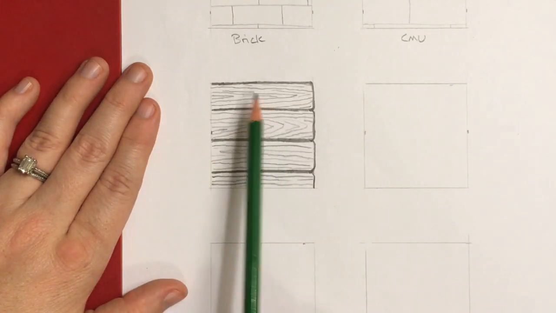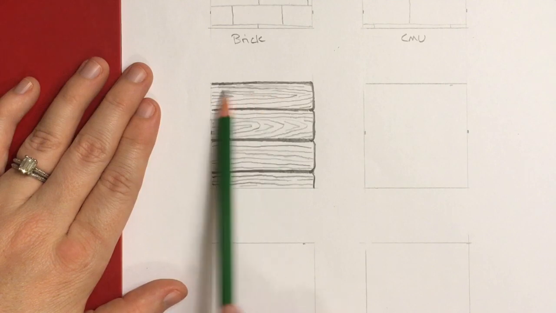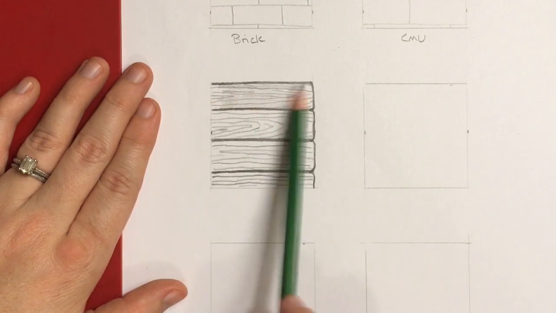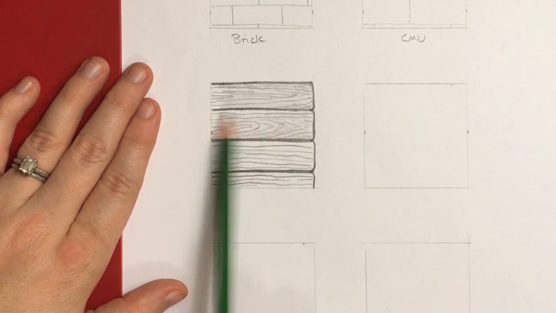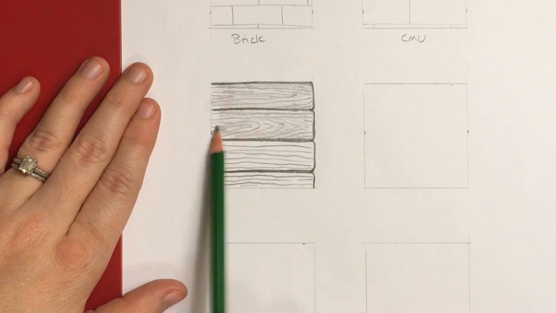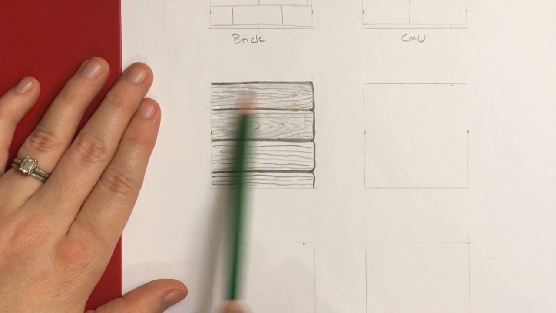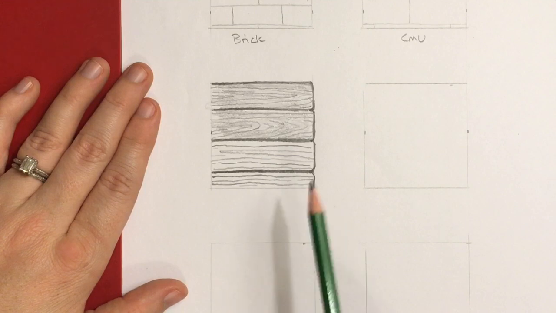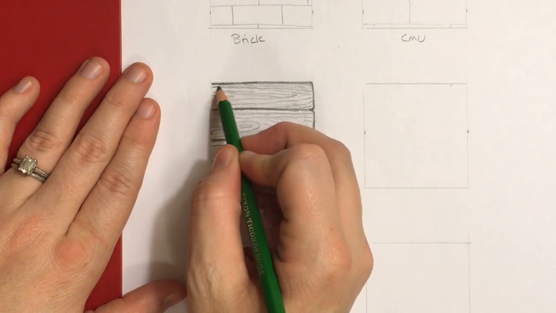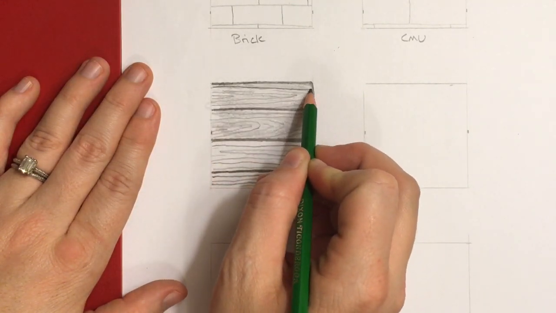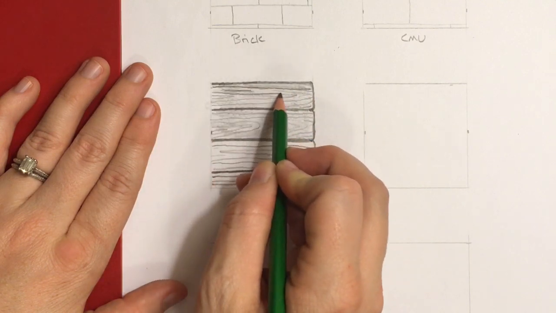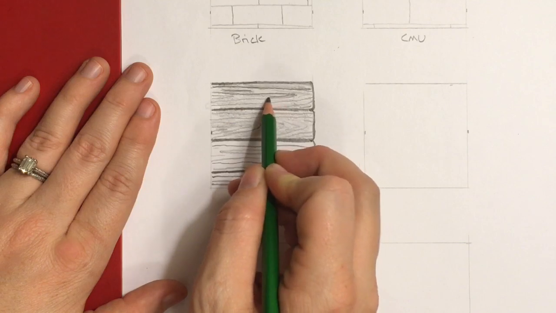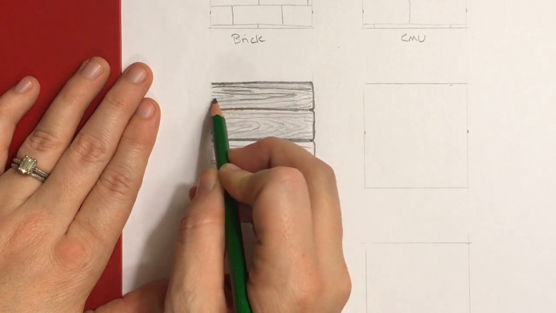And to take it just one step further, we would shade on top of that. In one direction. And to take it one step further than that, we would come back over our lines, not perfectly, but because it's sort of shading what we've already put in.